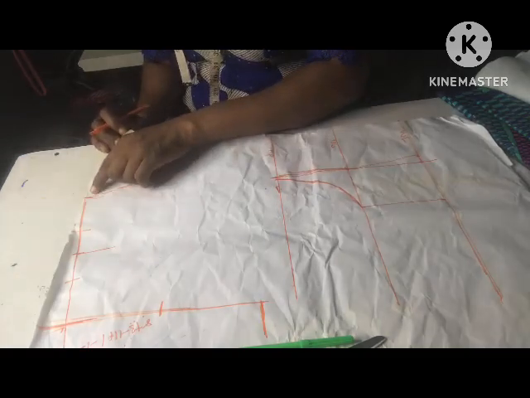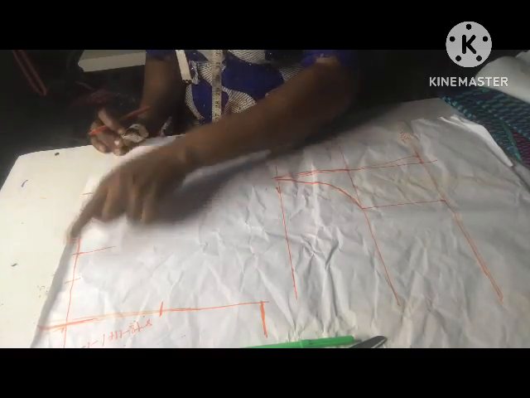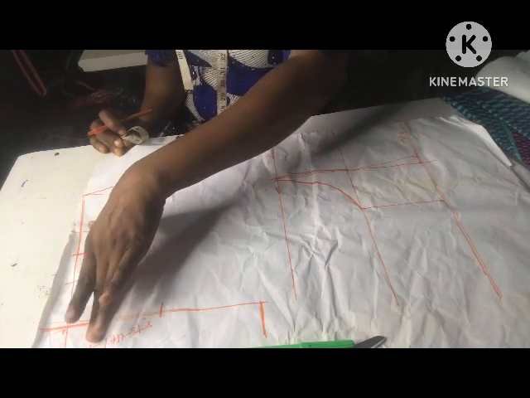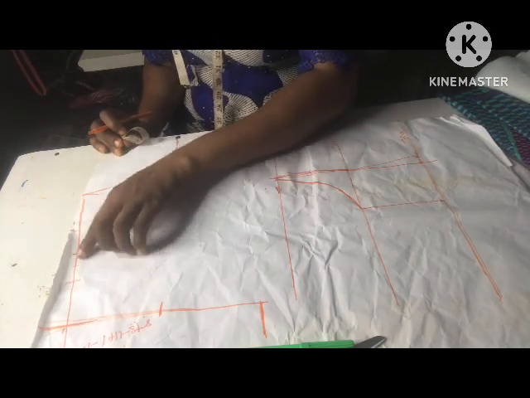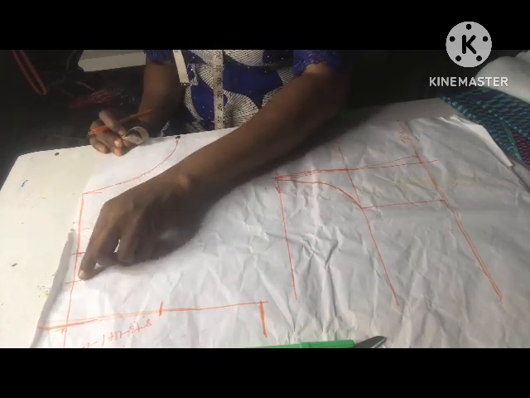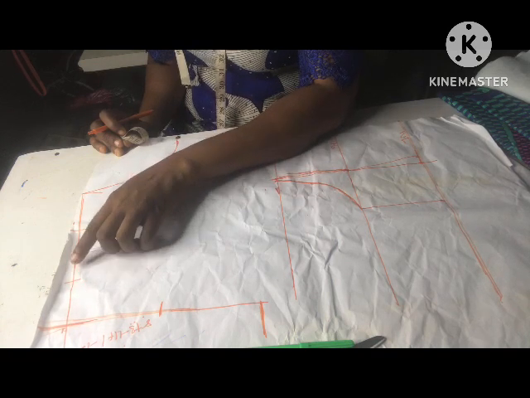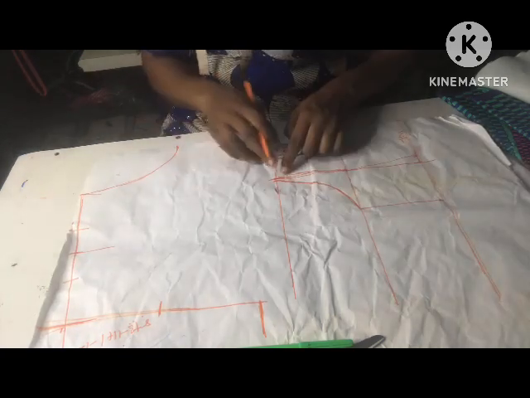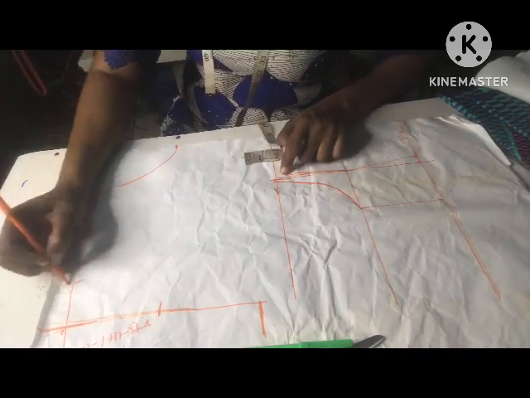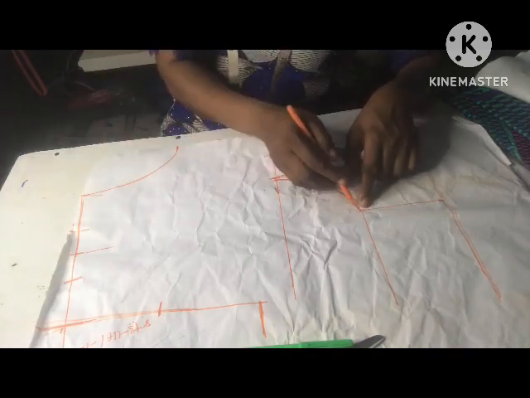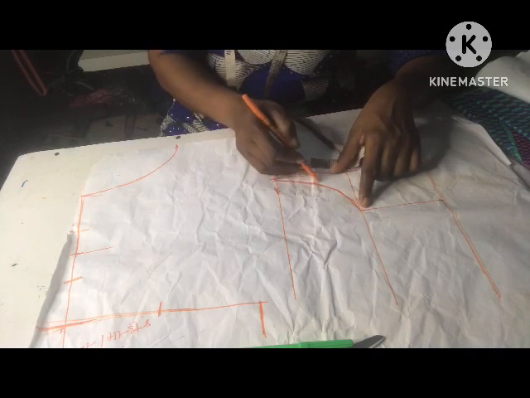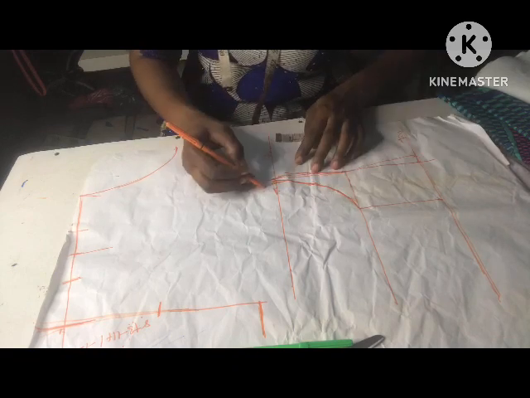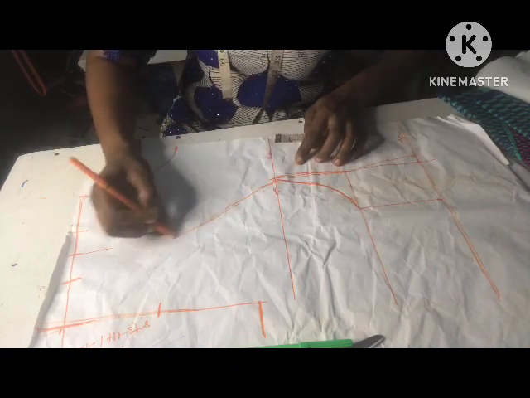Whatever remains from neck, after removing your neck to your shoulder, whatever remains will be divided into 2 equal parts. When you divide it into 2, you mark it. So you mark whatever you are cutting away. Since I'm cutting 3 inches away, it will be 1.5 here, 1.5 here. So the first one here, that is going to connect to the one that is coming from under the bust here. I'm going to be connecting it this way.